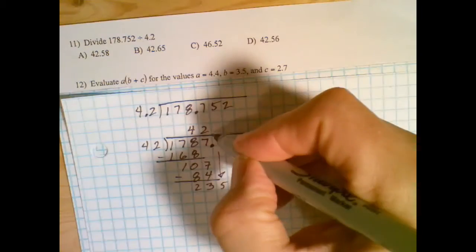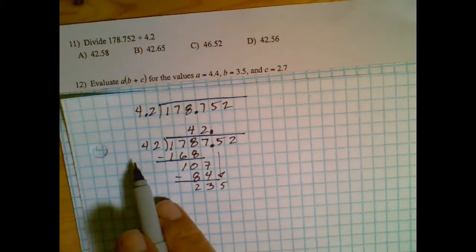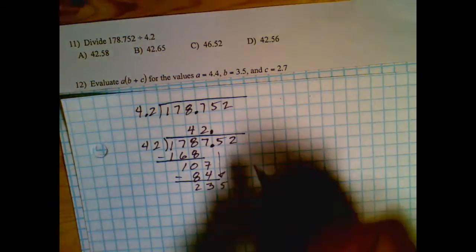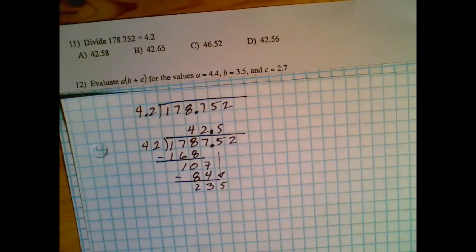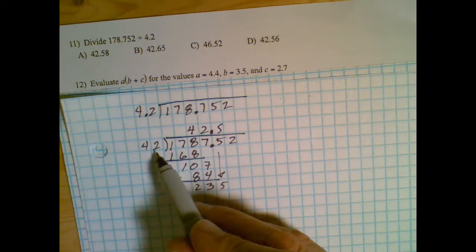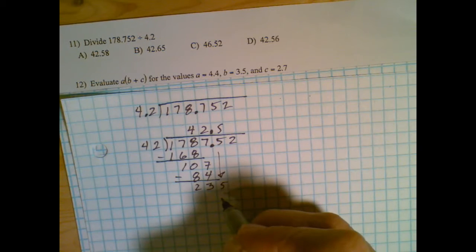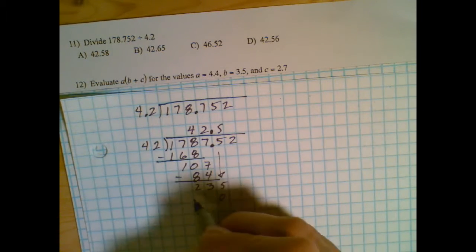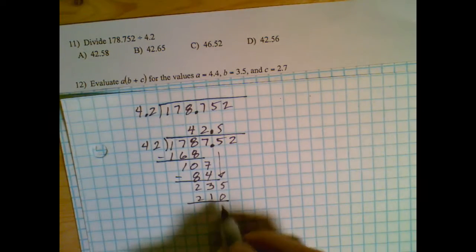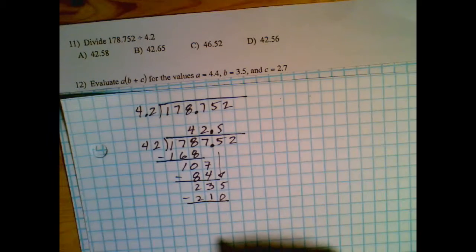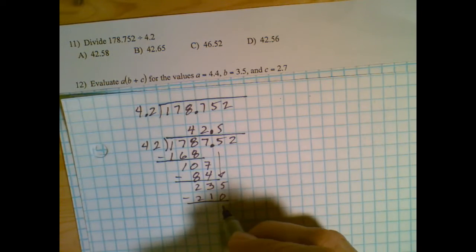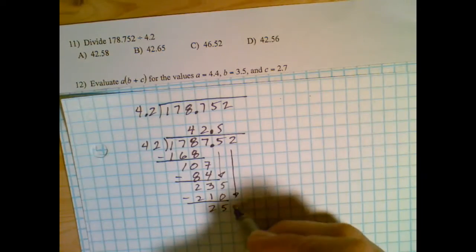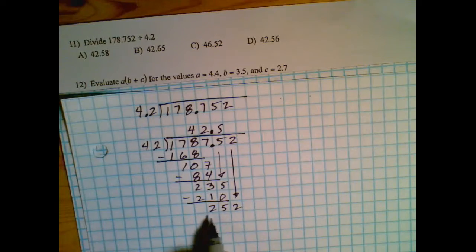Well, first of all, let's bring the decimal point up. If I say 6, that's 252, which is too much. So I'm going to say 5. 5 times 2 is going to be 10. Carry the 1. 5 times 4 is 20, plus the 1 is 21, 210. That's subtraction. That leaves me with 25, and I bring down this other 2. How many 42s am I going to get out of 252?